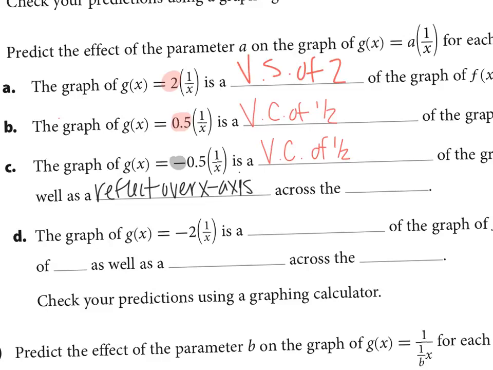Okay, same thing with the next one. This negative sign here is going to reflect across the x-axis. Look, I used one of their blanks and made a complete sentence. And I'm so proud of myself.